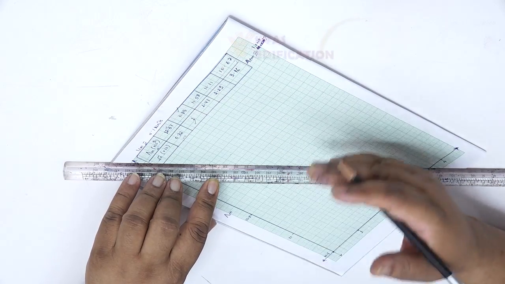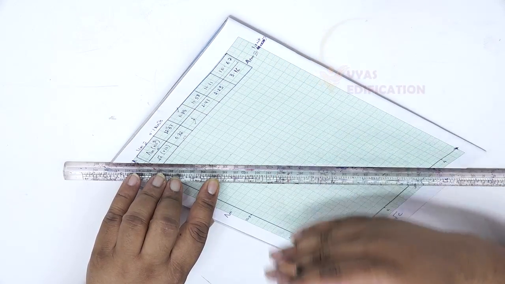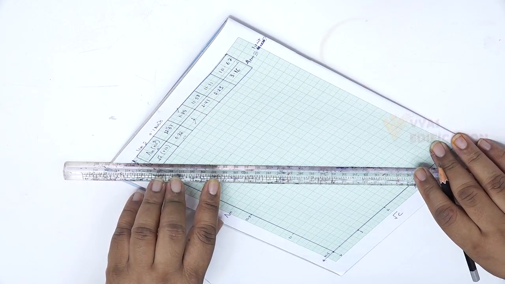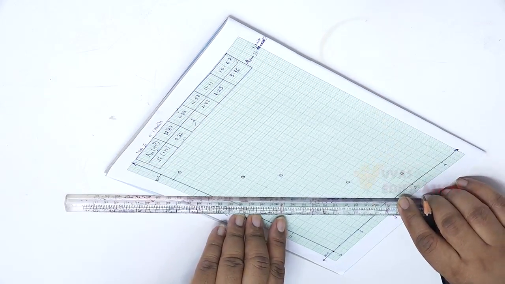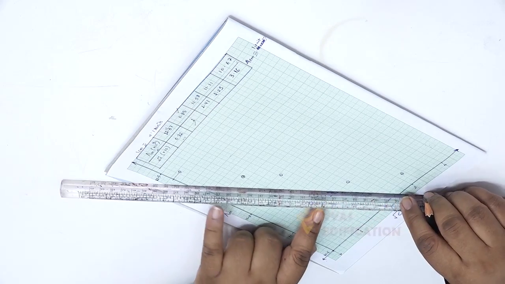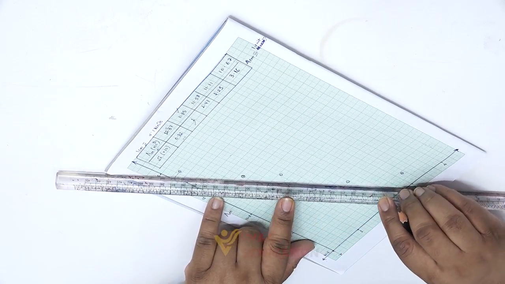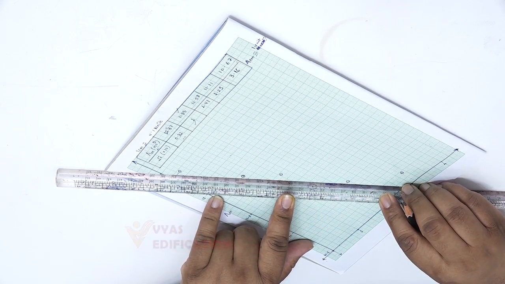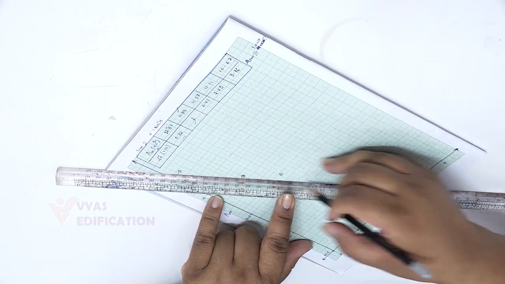The average deviation on this side and that side should be the same. So what do you mean we don't understand? See, it's like this. I'll just give you an example. For example, if I draw a straight line passing through these points, is this a good drawing?